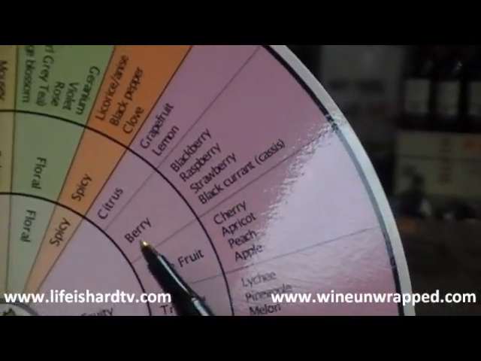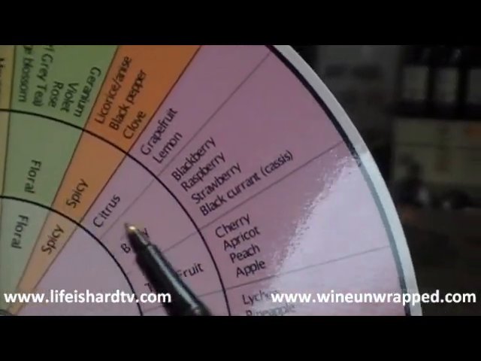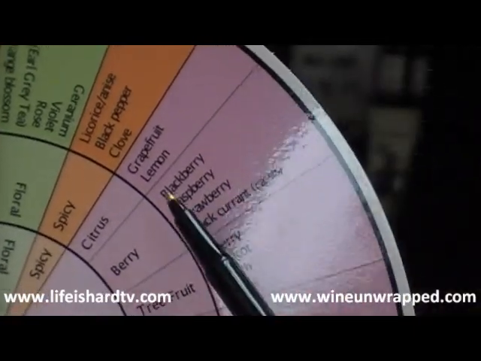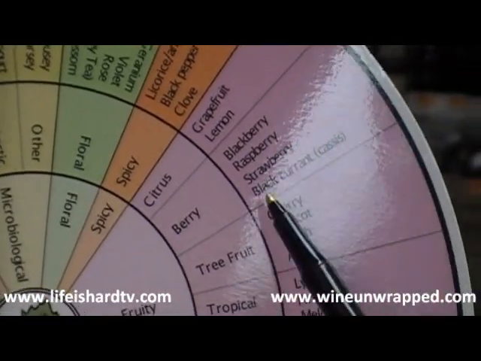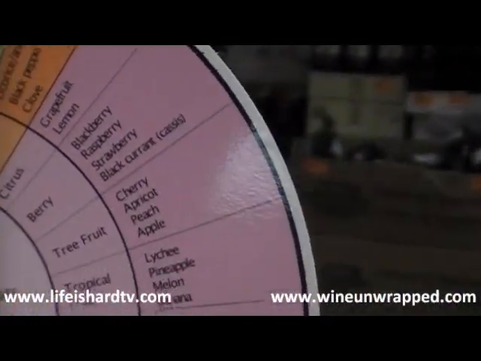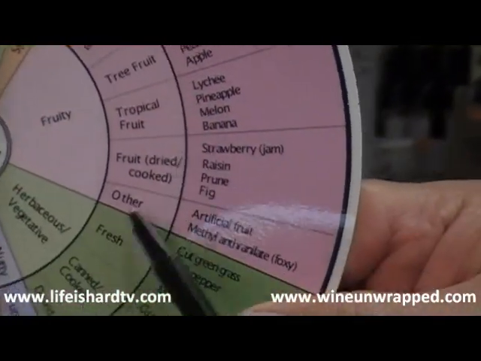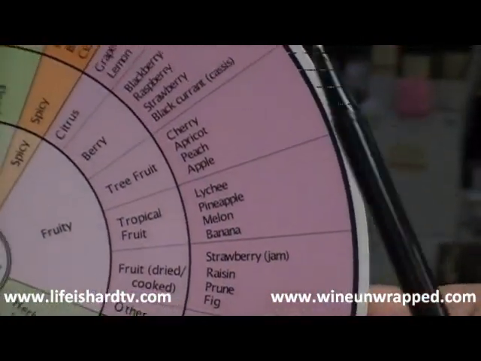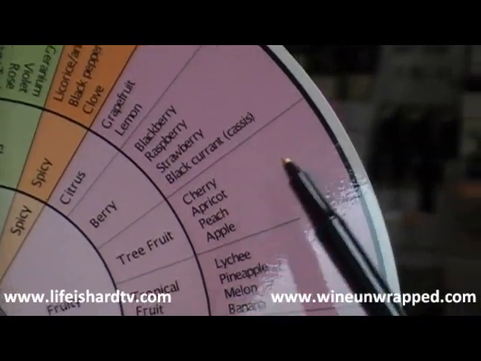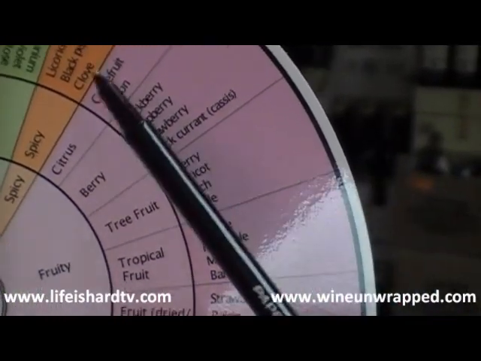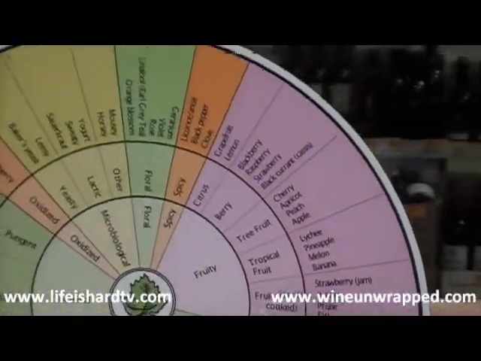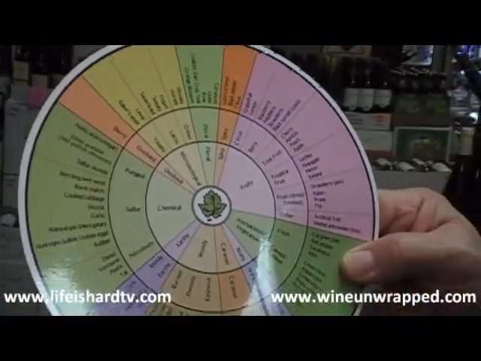For red wines, if you're tasting berries, and a lot of people say, oh, I taste berries, well, what type of berries? Blackberry, raspberry, strawberry, blackcurrant, which has that cassis flavor. So that's how this wheel works. If you're saying, I taste some sort of tree fruit, well, cherries, apricots, peach, apple. It kind of helps you to specialize your language, the words that you want to say for it.